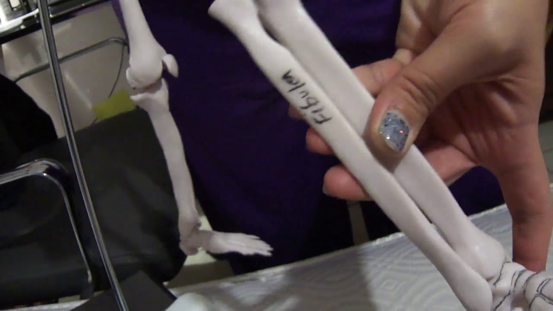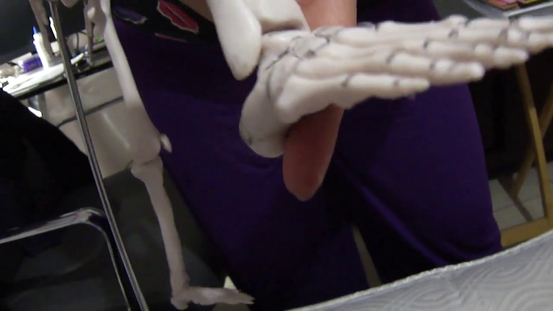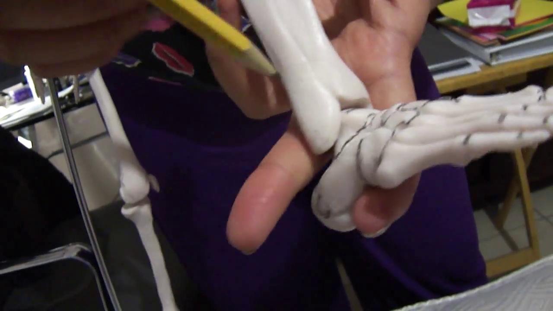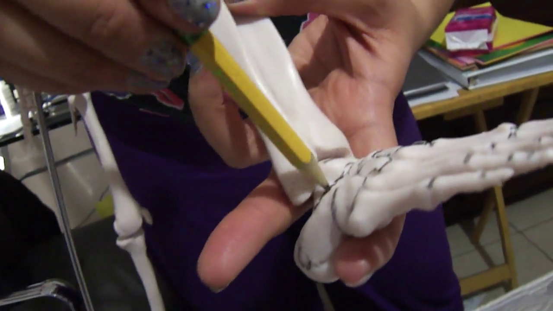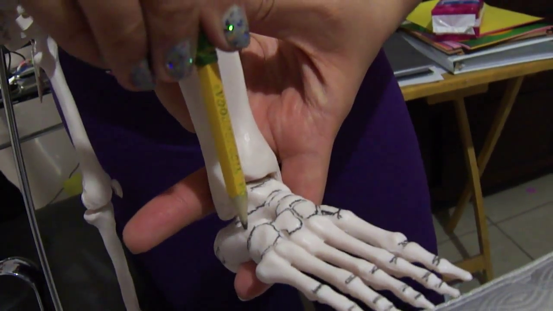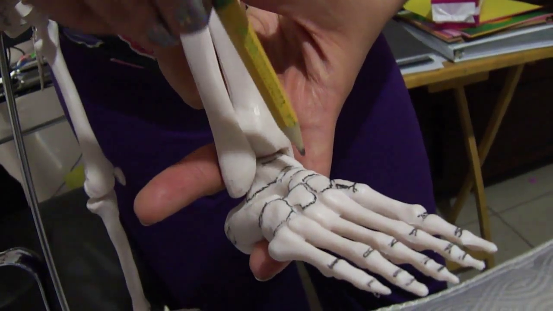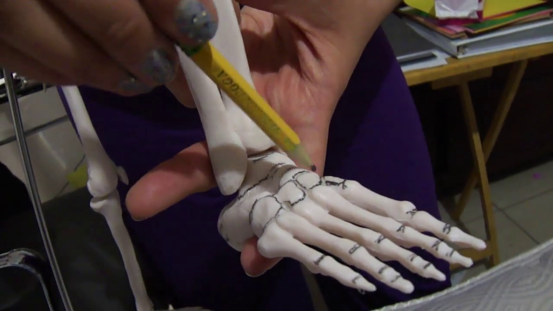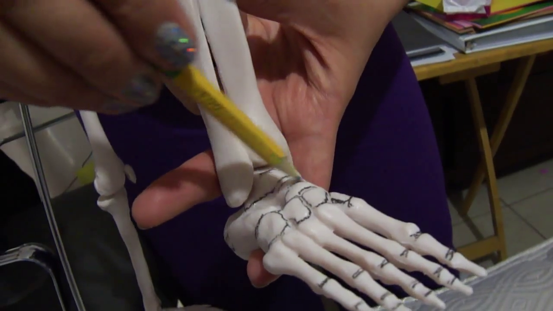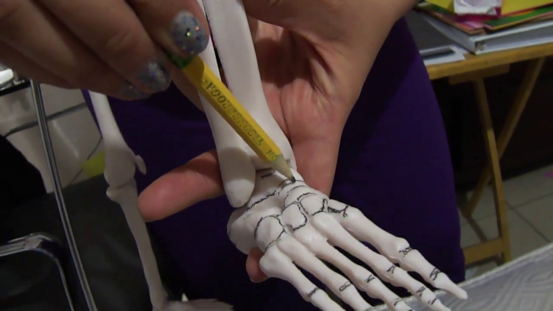The calcaneus is here, the heel. The cuboid would be the bone inside here. This one. The navicular would be right here. This bone right here.